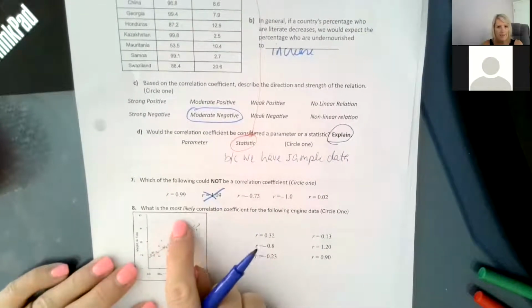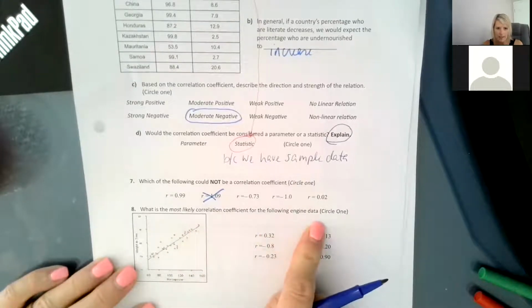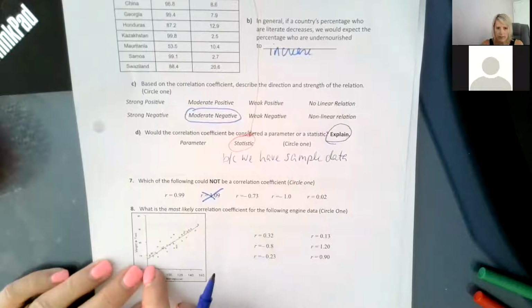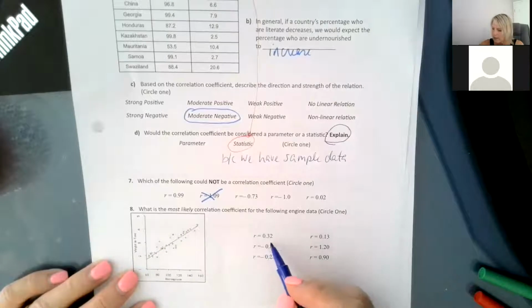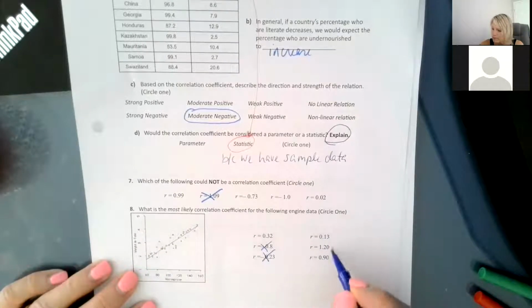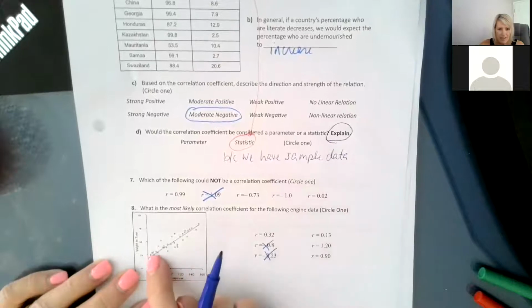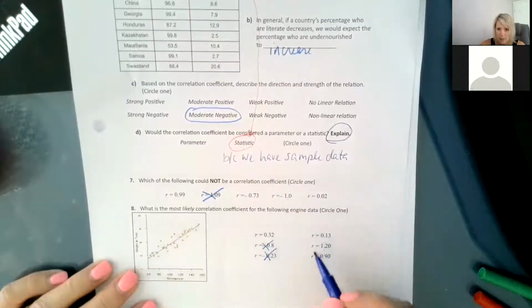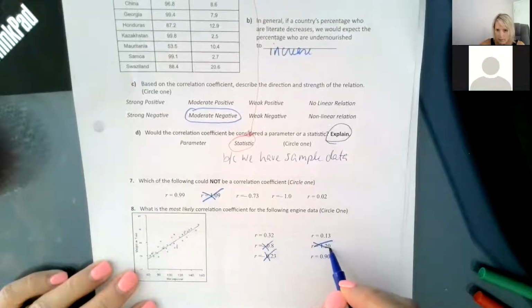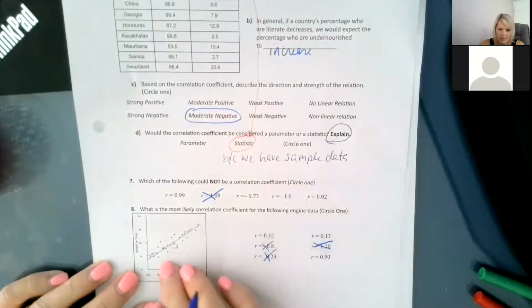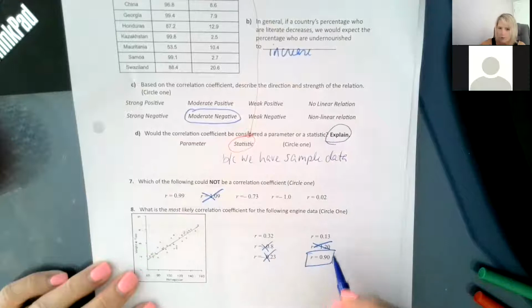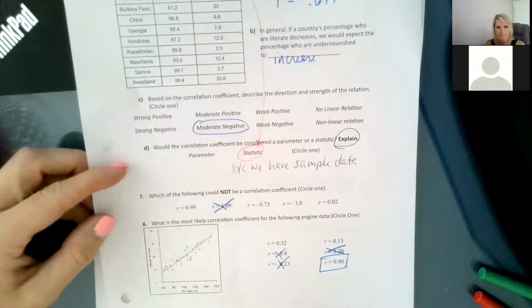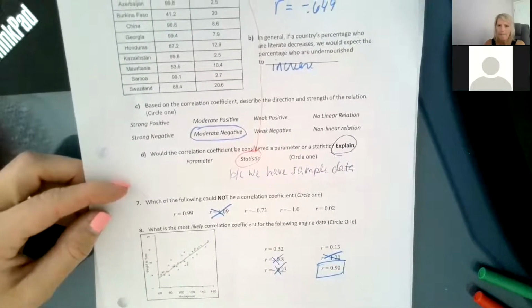Number 8 says, what is the most likely correlation coefficient for the following engine data? So 2 things I'm looking at here. I'm noticing that it's a positive relationship. As one increases, the other one increases. So I can cancel all of my negatives, right? And then I noticed that the data is pretty good. Oh, and we can cancel this one that's over 1 because we know that it can't be over 1. And I think there seems to be a really good relationship here between these two variables. So this is the one that I would say we would choose, the 0.9. Any questions so far?